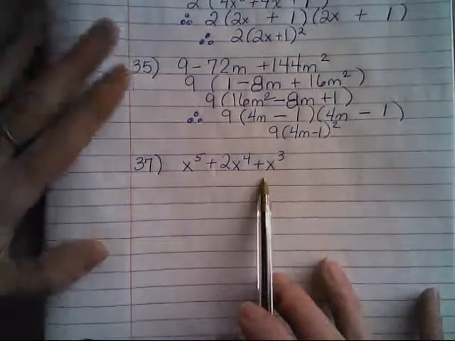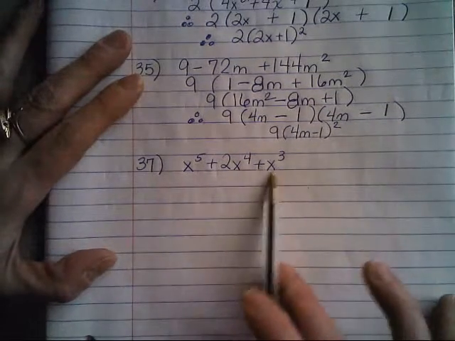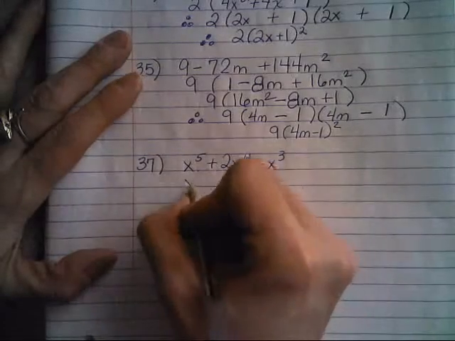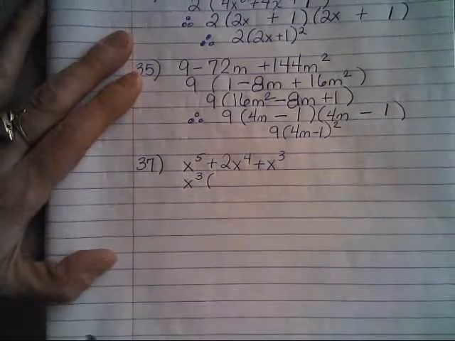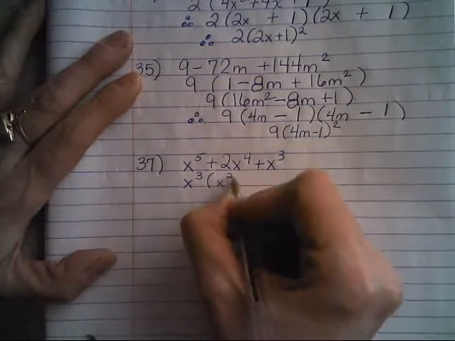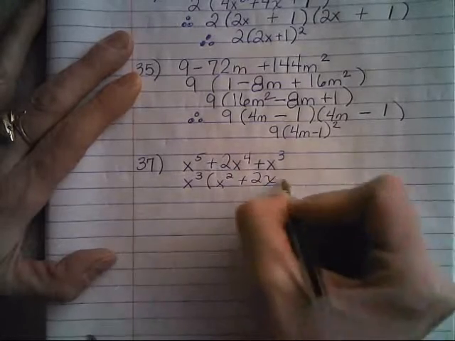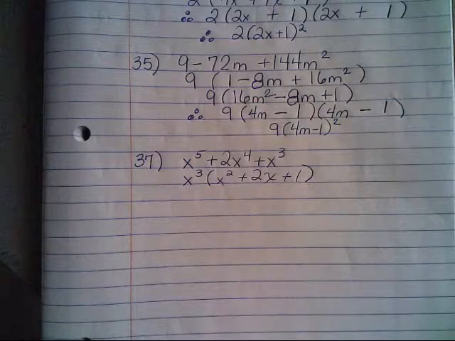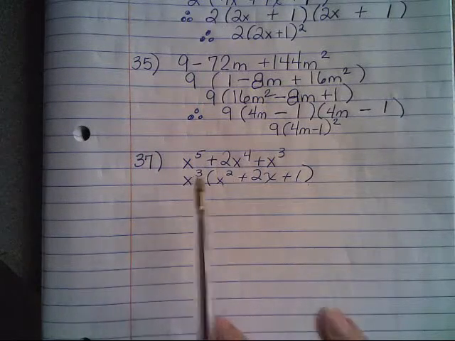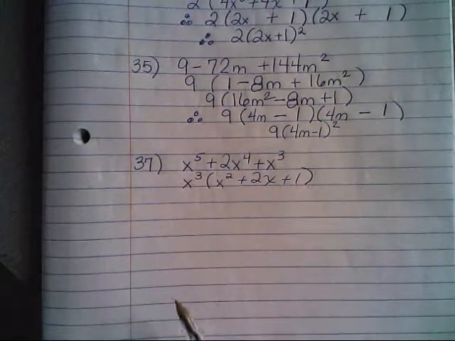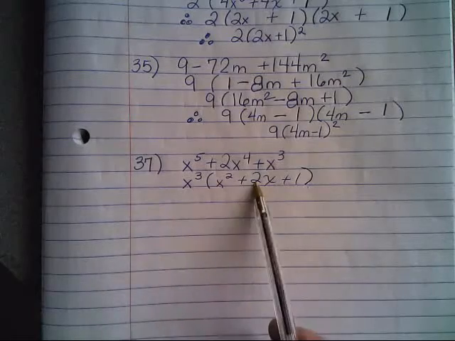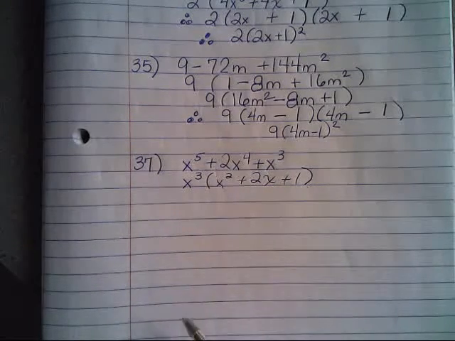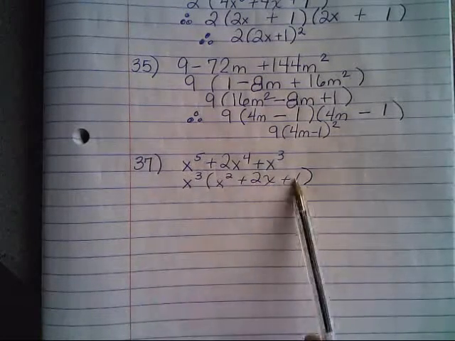I guarantee you there's a greatest common factor. X what? X cubed. Good. X cubed causes me to have x squared plus 2x plus 1. And if you're not sure, x cubed times x squared equals x to the 5th, x cubed times 2x equals 2x to the 4th, x cubed times 1, yep.